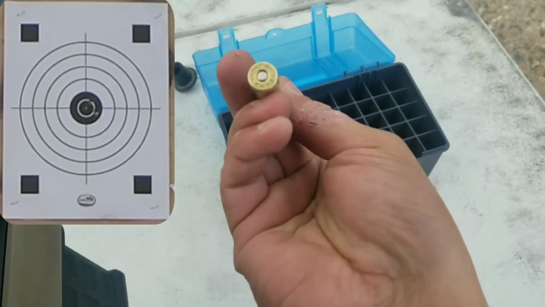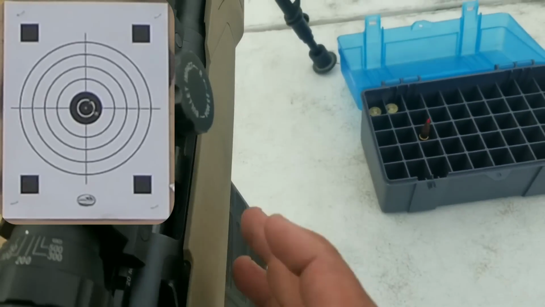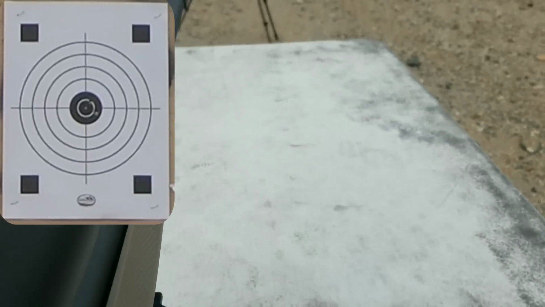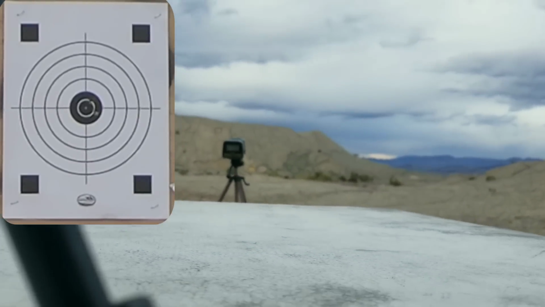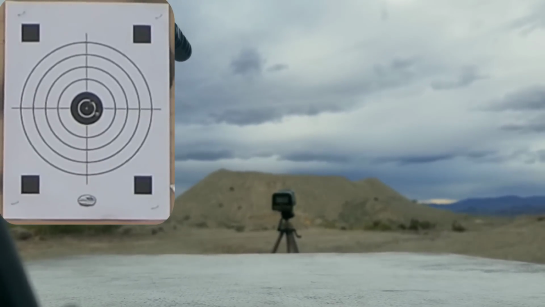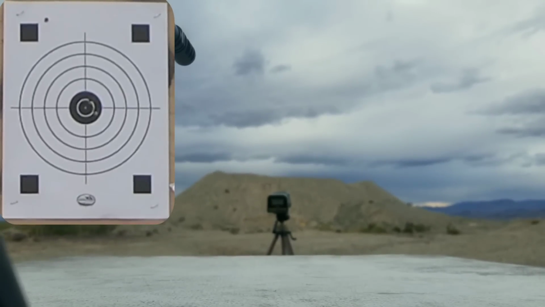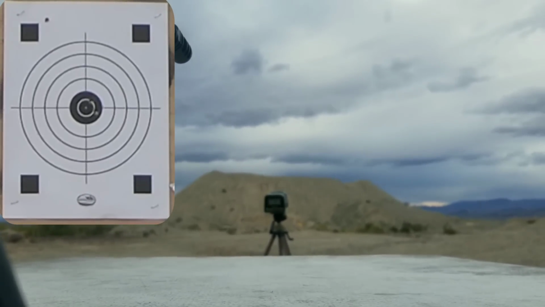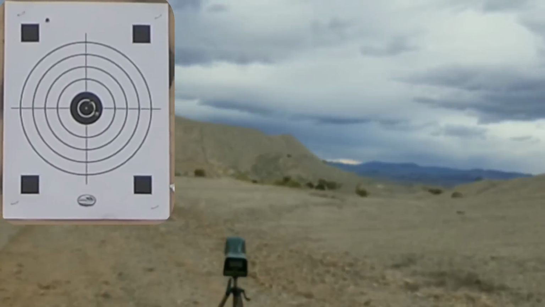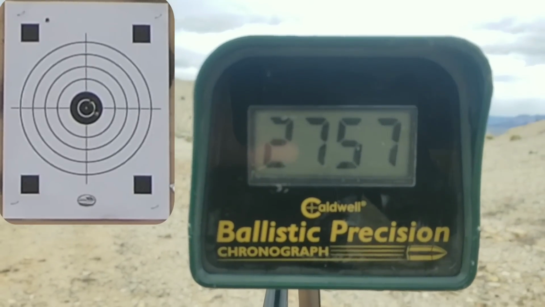Okay, so here's the one we just loaded up. And I'm going to aim at the top left box, so it'll be a different group. 2757.